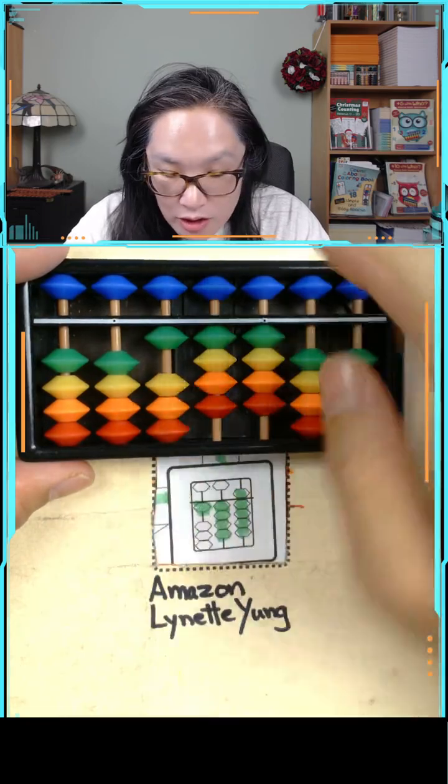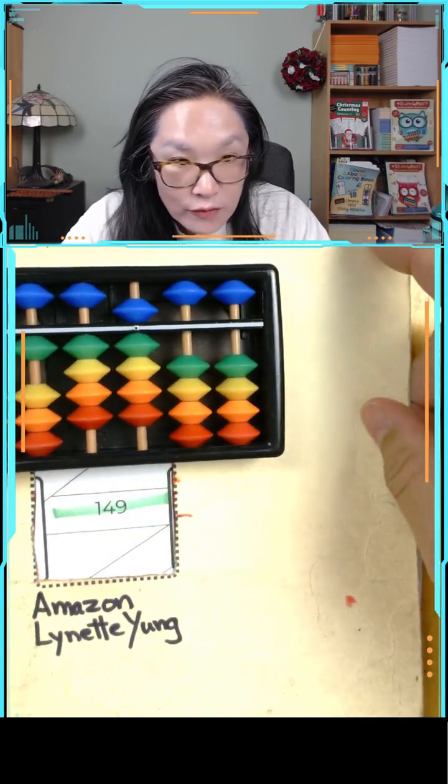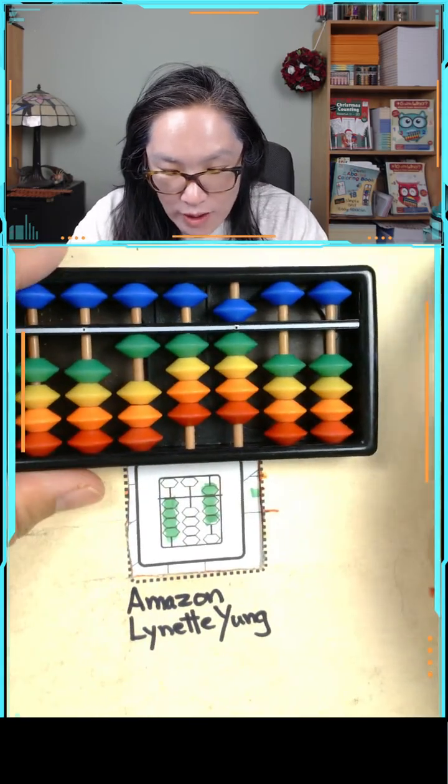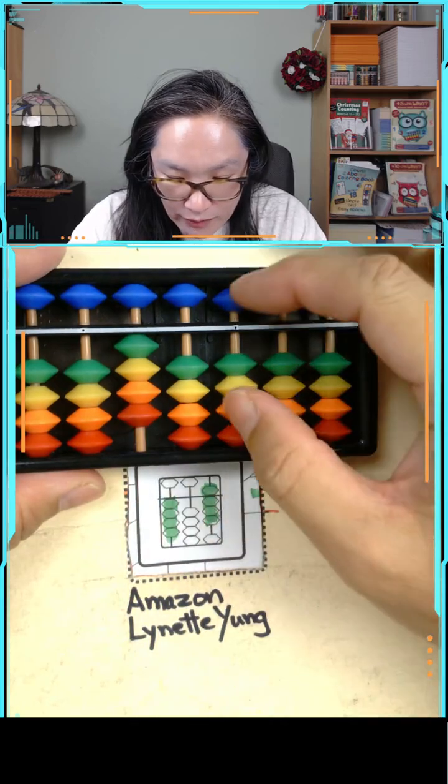Does that make sense? So we have 149. And we're going to go over here. So what number do we think this is? We have our hundreds, we have our tens, and we have our ones.